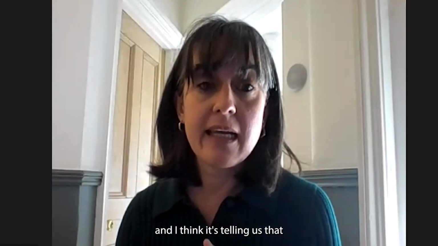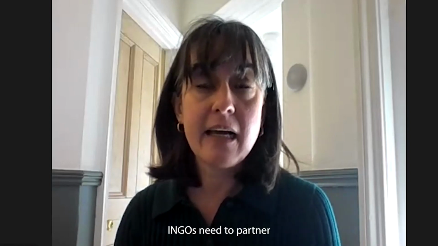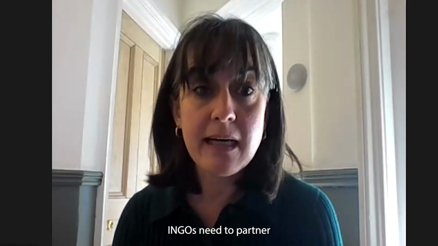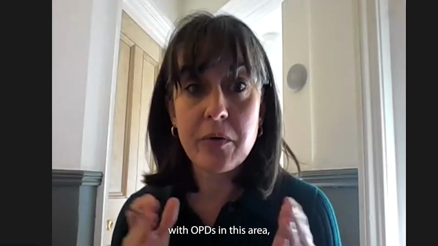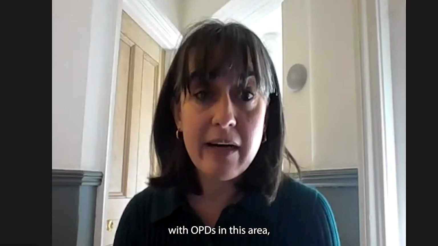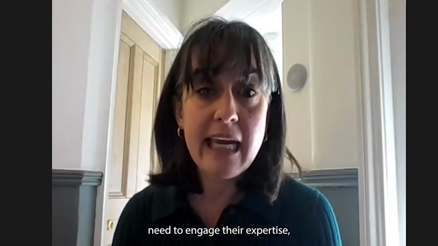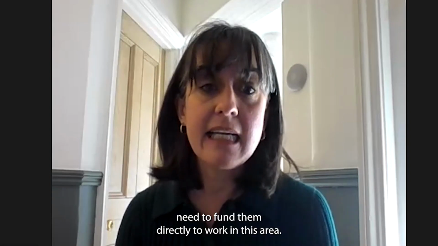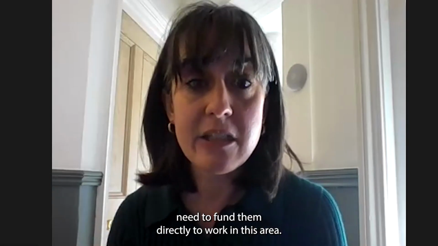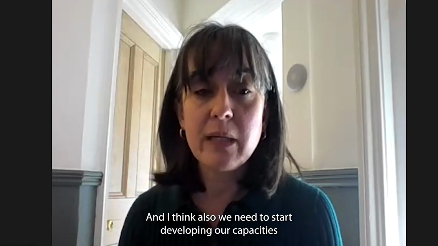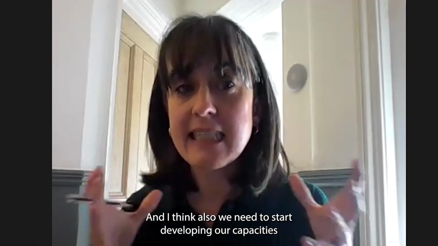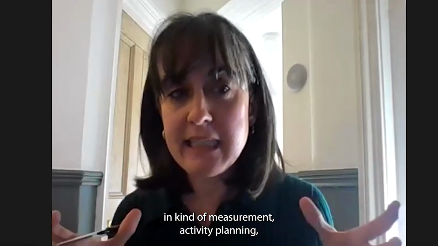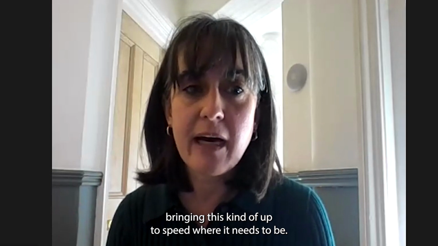And I think it's telling us that INGOs need to partner with OPDs in this area, need to engage their expertise, need to fund them directly to work in this area. And I think also we need to start developing our capacities in measurement, activity planning, bringing this up to speed where it needs to be.